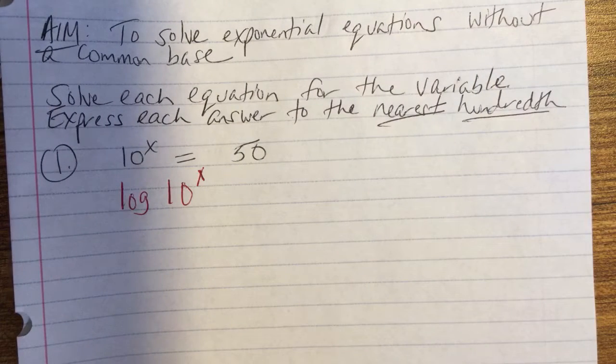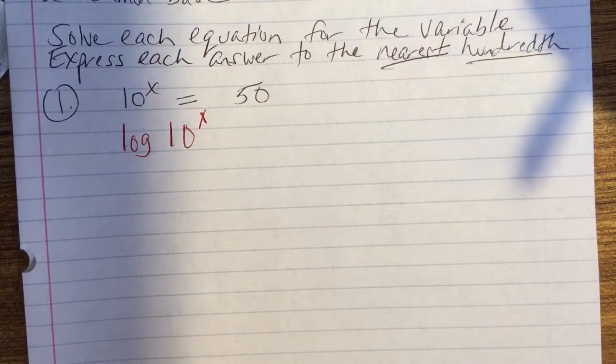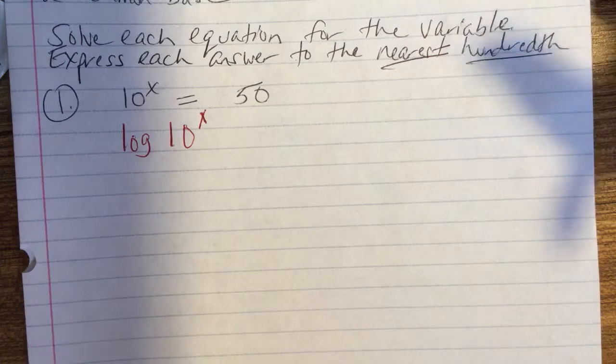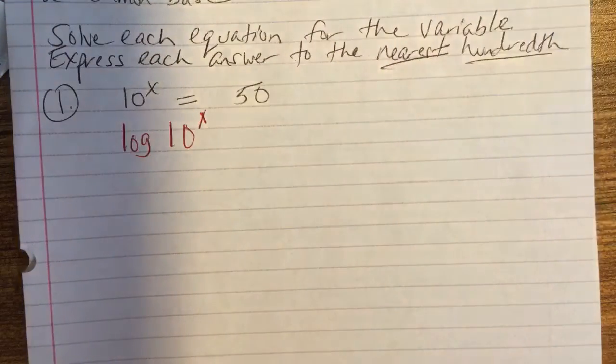This video is going to focus on solving exponential equations without a common base. We need to solve each equation and round any answers to the nearest hundredth. We have the equation 10 to the x power equals 50, so we need to find the value of x that makes that equation true. We're going to focus on how to do this without using a common base.